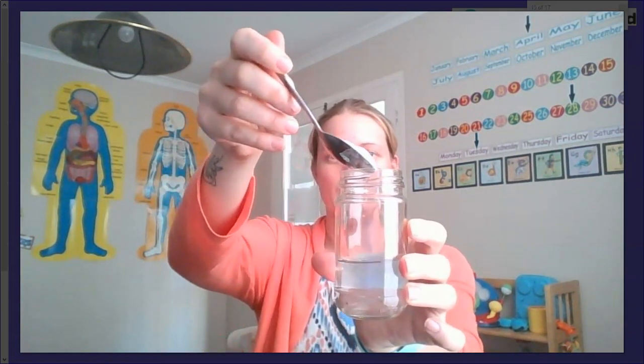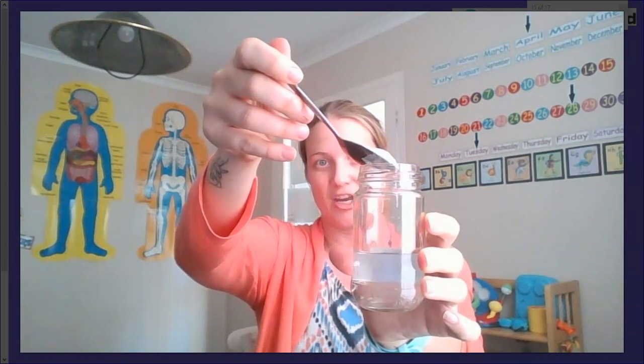Okay, the second one is I am going to mix some bicarbonate of soda in with a little bit of vinegar here. It probably looks like water to you, but I do have some white vinegar in the bottom of this jar. I'm going to take a teaspoon and hold it up to the screen so you can see what happens. Ready? Remember, you should be observing and making notes on your observations. Woo!